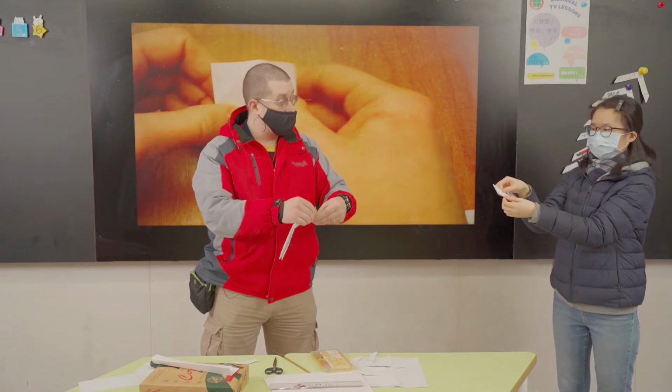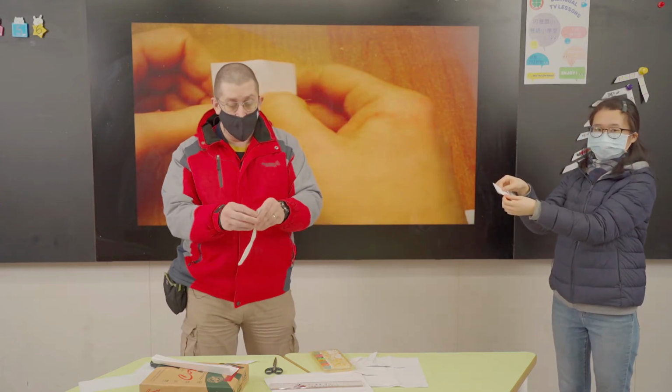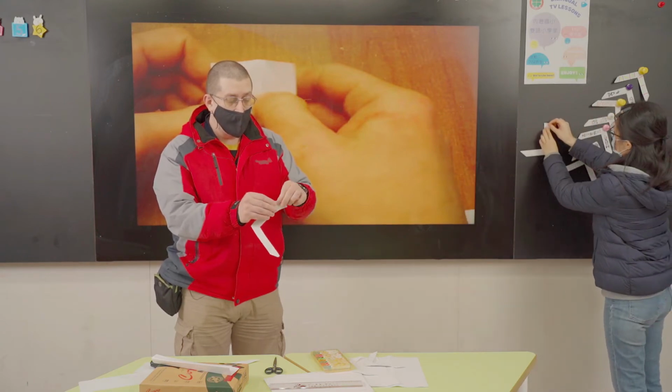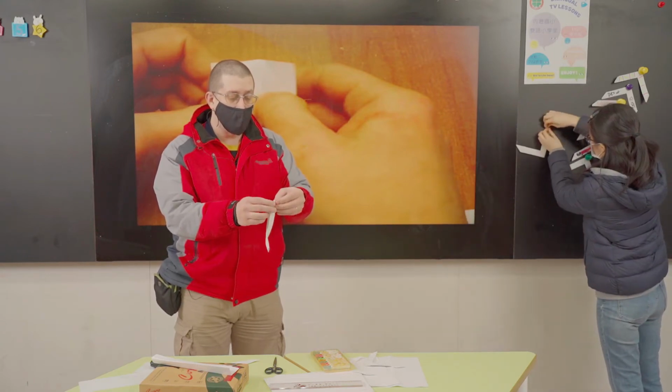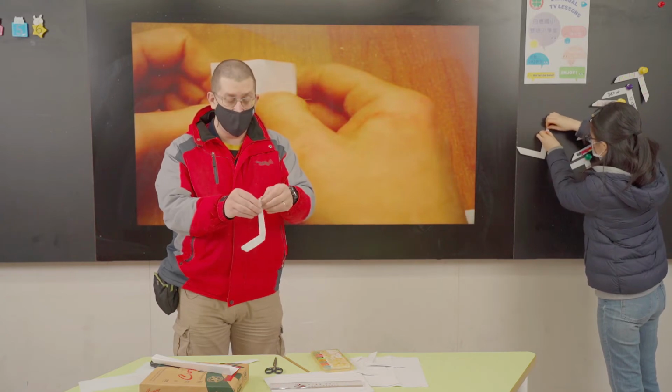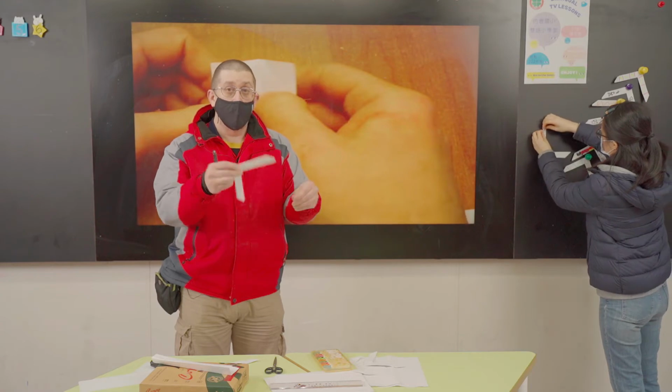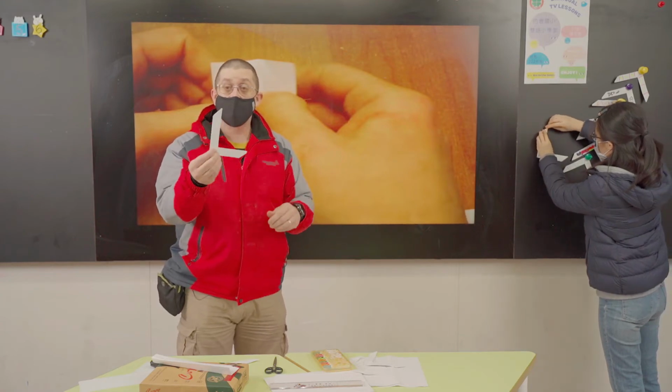Like so. Okay, yes, excellent. And you do it to the opposite side as well. Once it goes inside, then we can fold it down and inside again. Down and inside again. And there we have our paper boomerang, which is now complete.